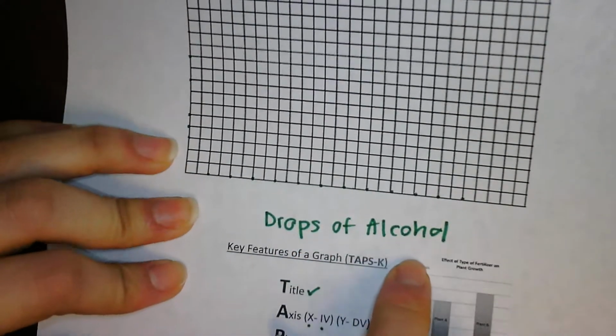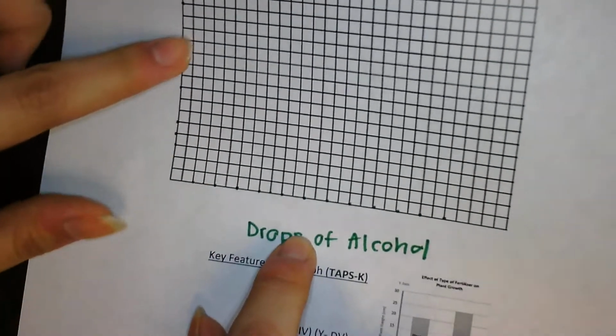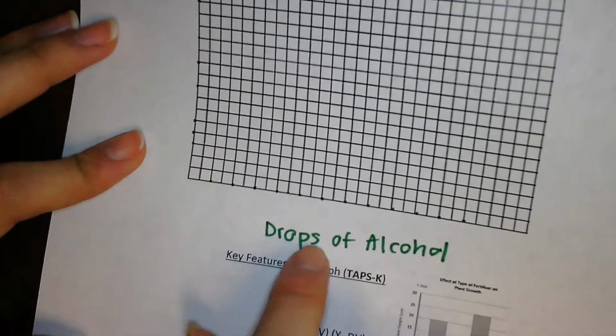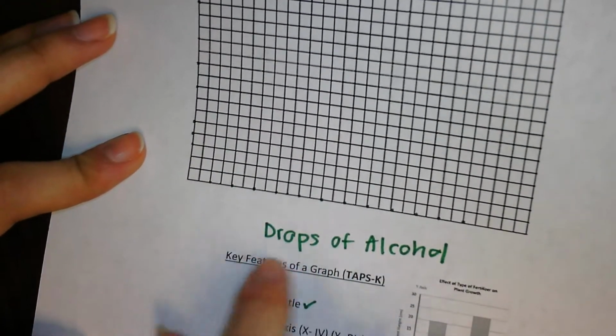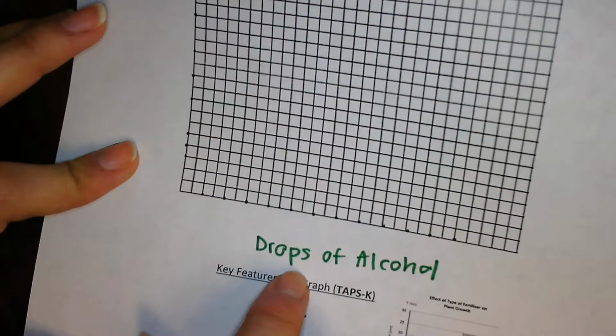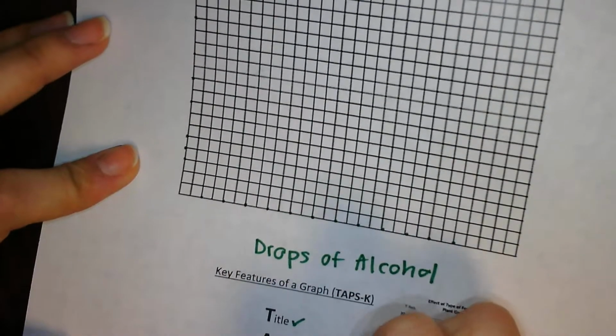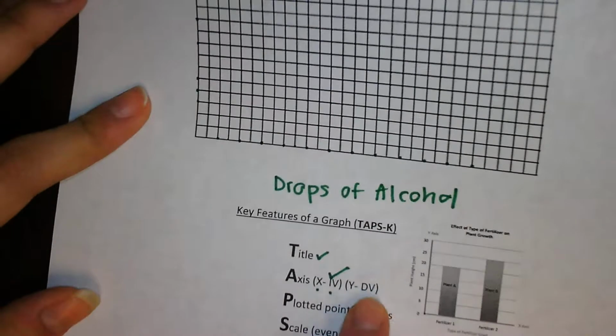Typically, you always want to make sure that you have a unit included in both of your axes. However, because it says drops, I'm going to assume that this is my unit. Maybe we're measuring milliliters, but we are measuring alcohol based on drops. So this is enough. So I have my x-axis, and now I need my y-axis.